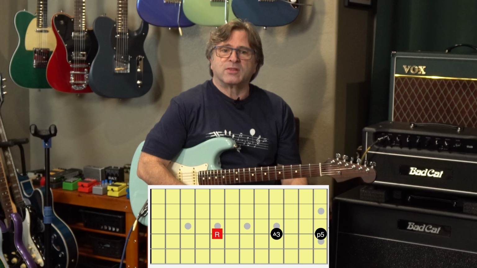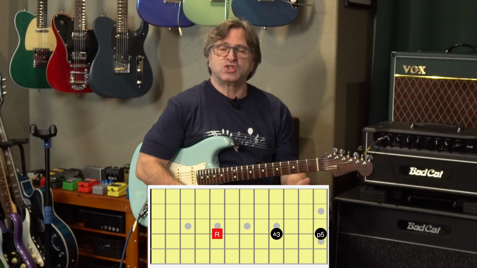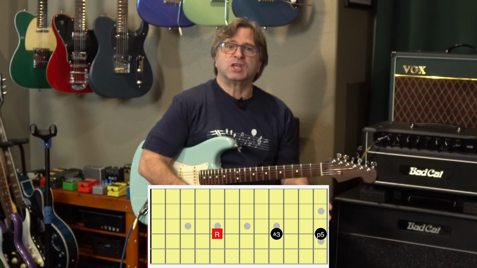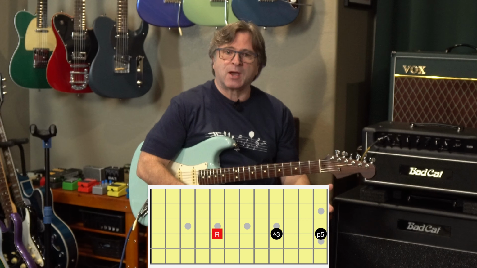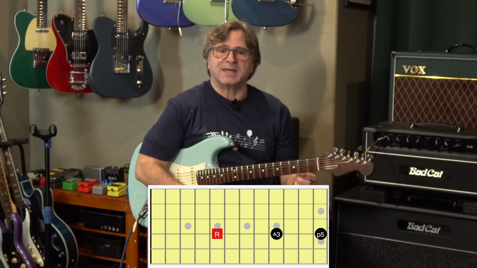So the 3rd note is going to be the B. G's 1, A's 2, B's 3, C is 4, and D is 5. So that's how we get the G chord. It's a G, B, and a D. That's an example of how a chord in its basic form is only those 3 notes, so a G chord.